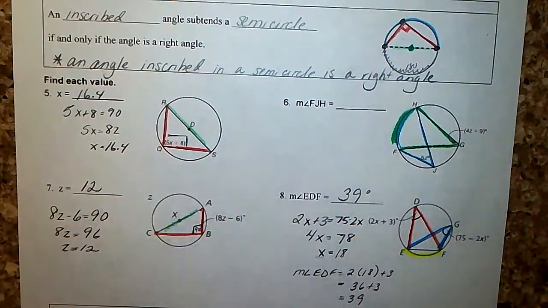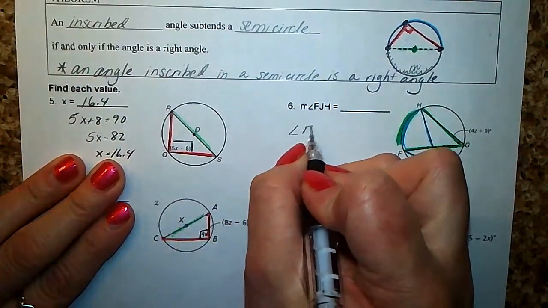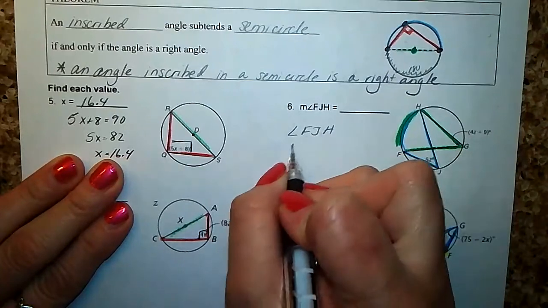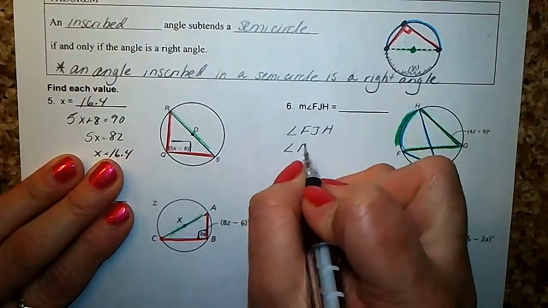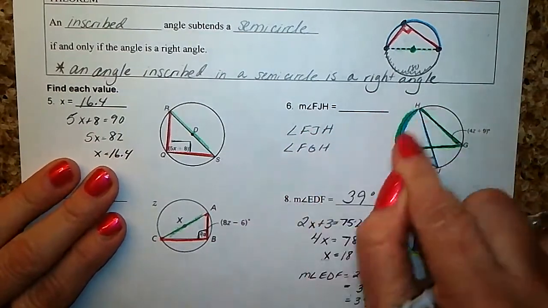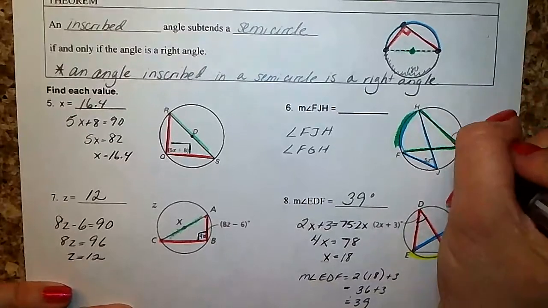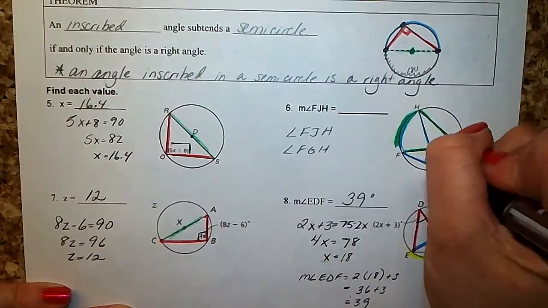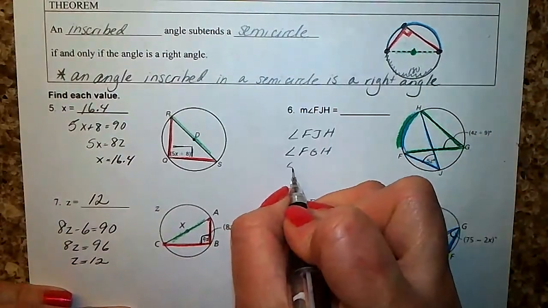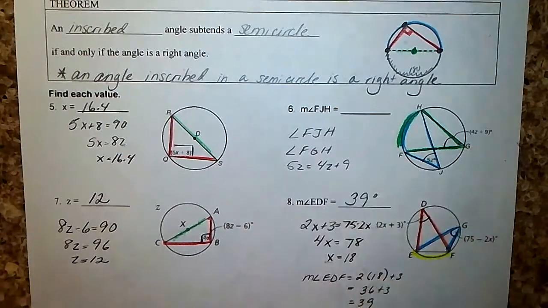And again, if you looked at these two angles that we have in this picture, we have angle FJH and we have angle FGH, right? And if you notice, they start and stop at the same letters there, okay? So they're intercepting that same arc. Those two angles, because they touch the same arc, are going to be congruent. So that 5z is going to equal the 4z plus 9. They're going to be equal to each other.